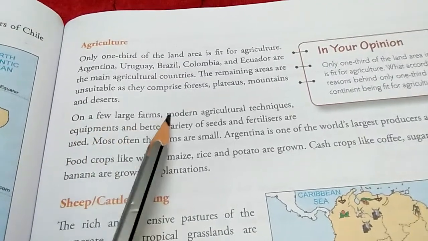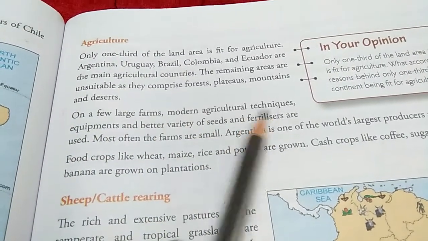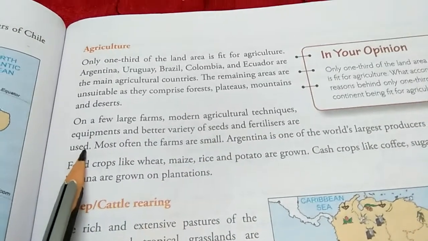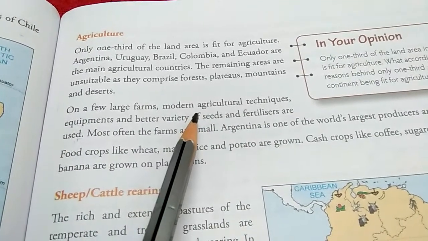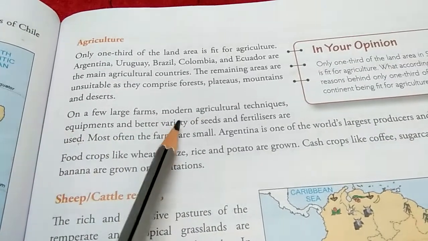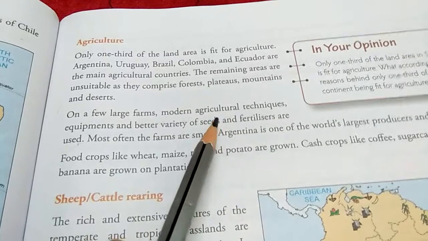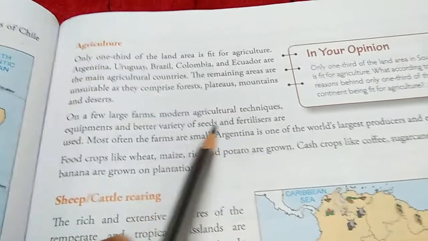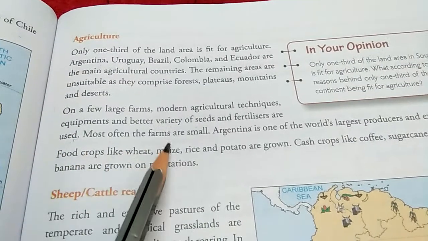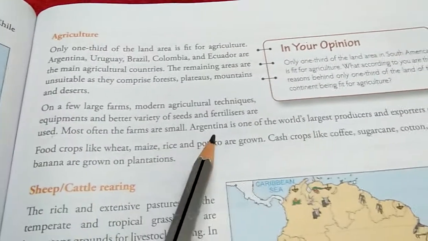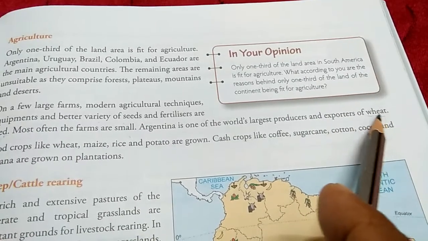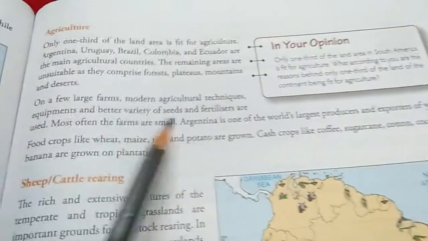Then, on a few large farms, modern agricultural techniques, equipment, and better varieties of seeds and fertilizers are used. All these things you have already studied during the Green Revolution, how agricultural production increased because of modern techniques, equipment, and better varieties of seeds and fertilizers. Most often, the farms are small. Argentina is one of the world's largest producers and exporters of wheat. Okay, wheat is an important crop of Argentina.